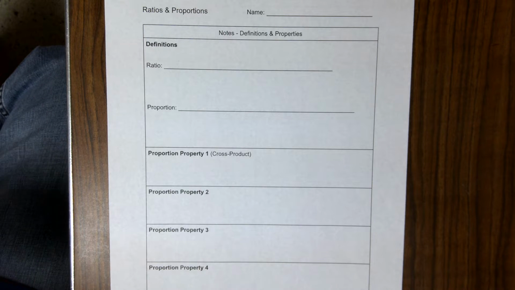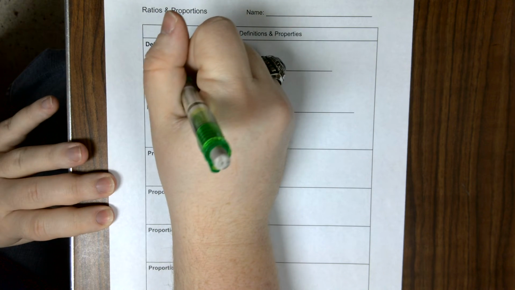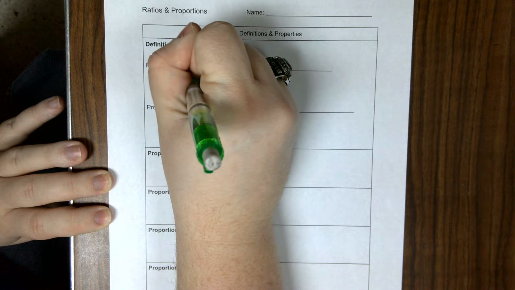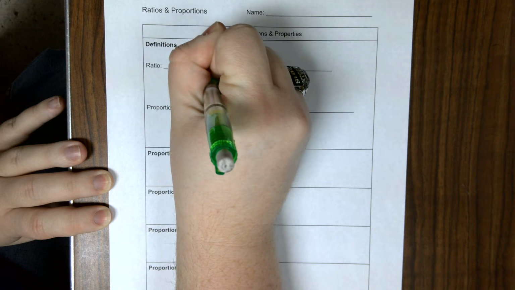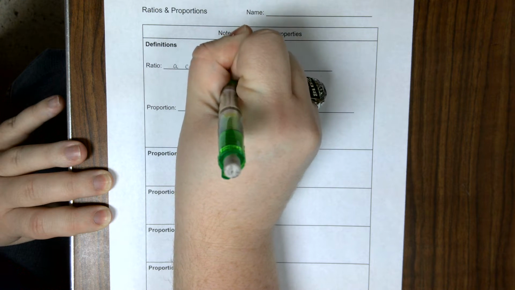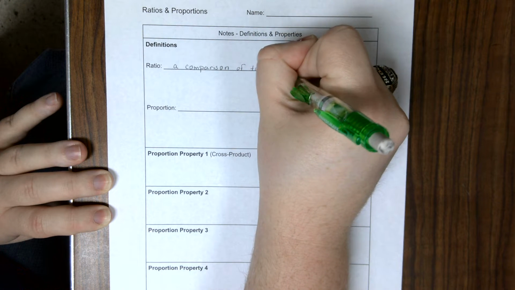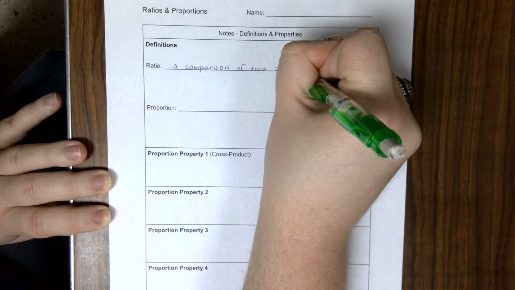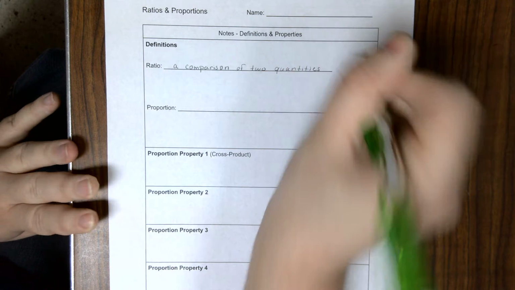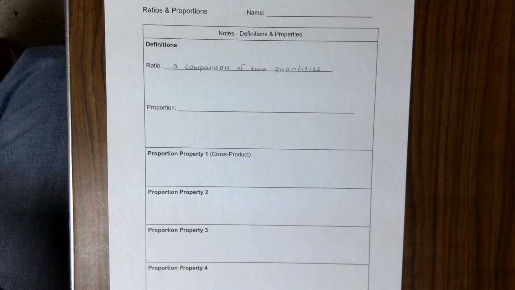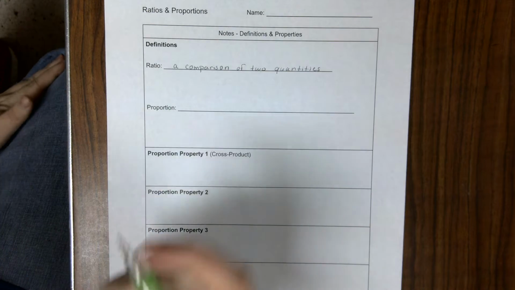So a ratio we define as a comparison of two quantities. And in math, we usually write it like this.